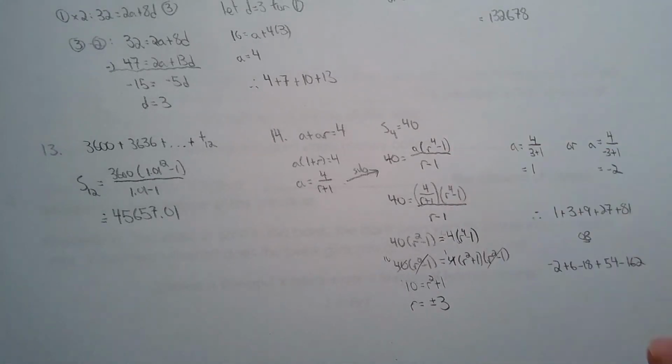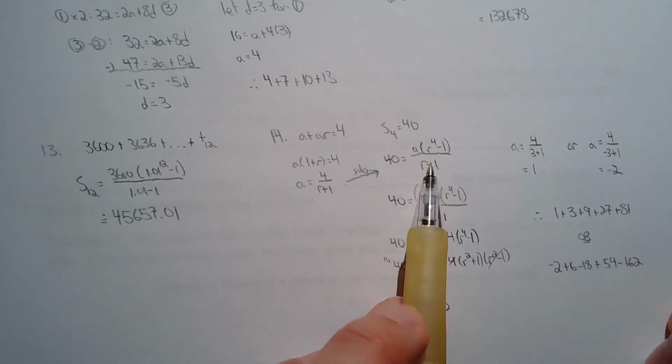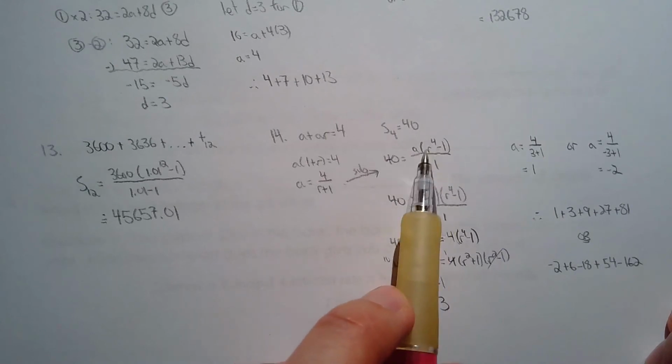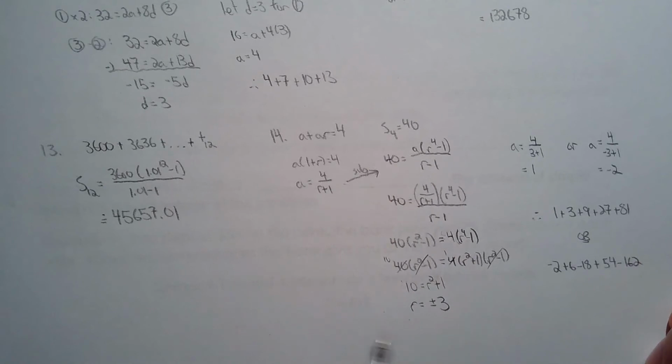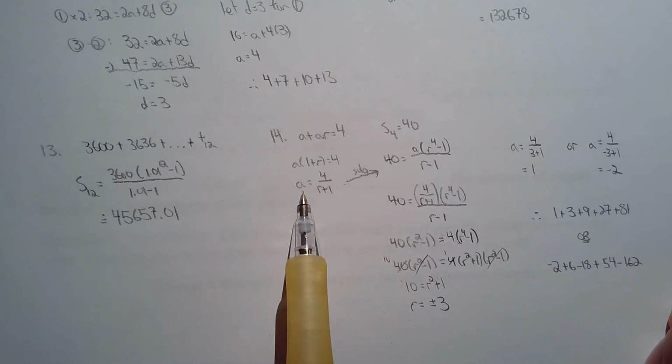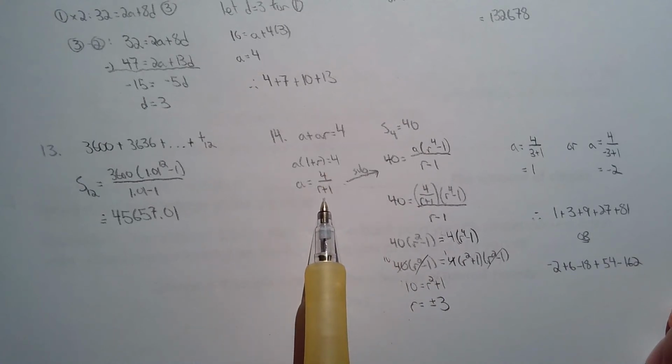But I used the geometric series formula. Now here, you could factor this because there's a difference of squares. But the way I chose to do it, I just follow very closely with your algebra. I perform the substitution because A is equal to 4 over R plus 1.